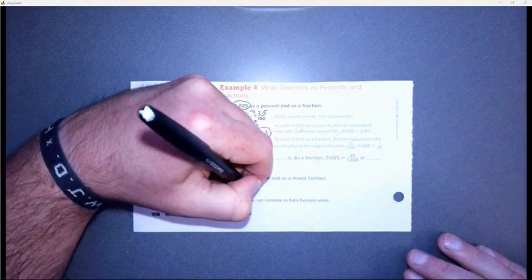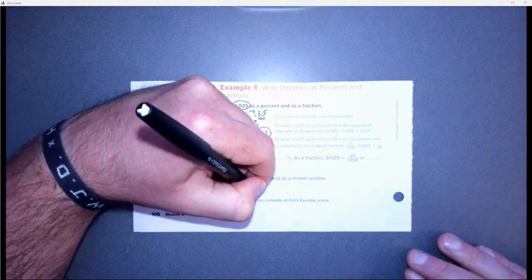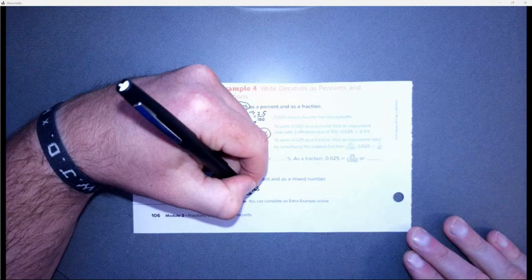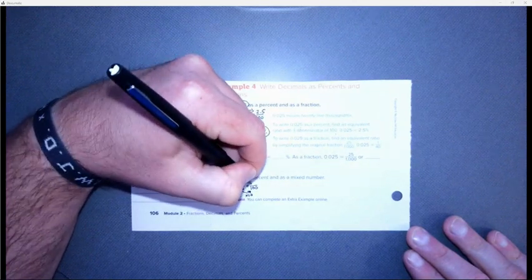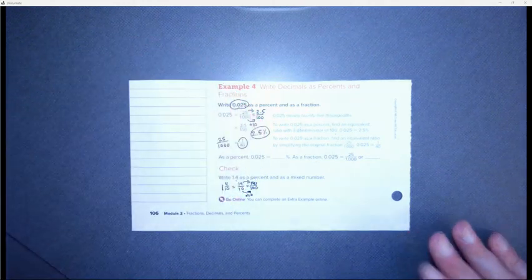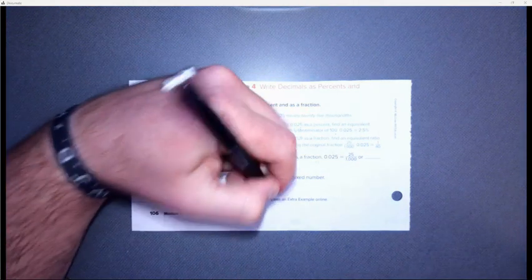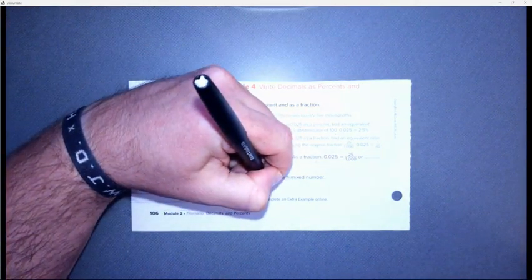I need a denominator of 100 to have my per 100 to get my percent. 10 times 10 is 100. So 14 times 10 is 140. So I have 140 per 100. So it's 140%.